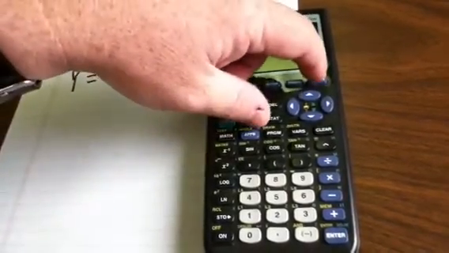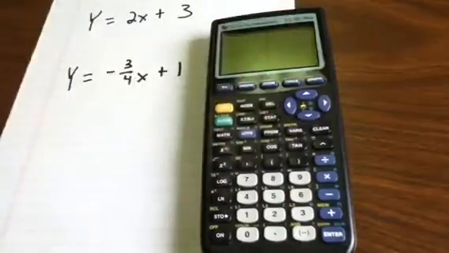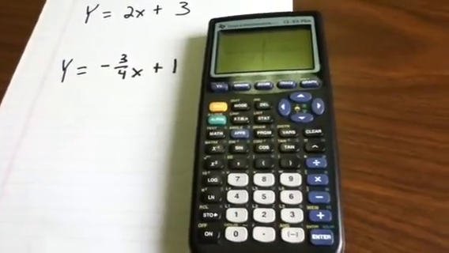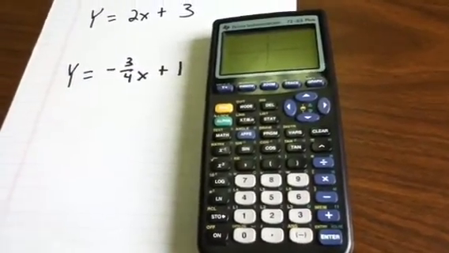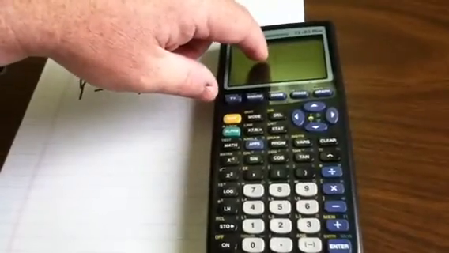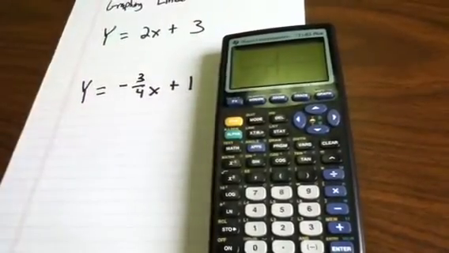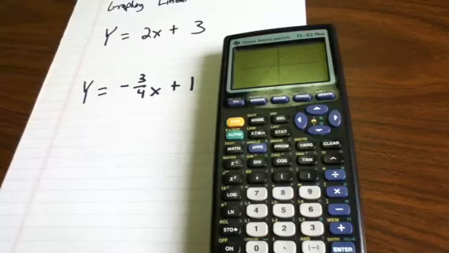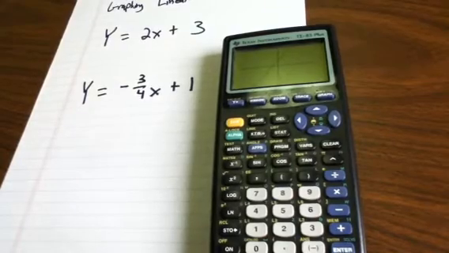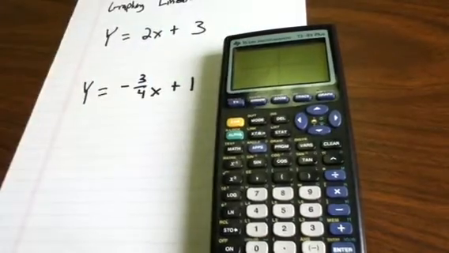Let's go back and look at the graph. So I'm going to re-hit the graph button, and that graph comes back up. Notice it shows you the x and the y-intercept, which later on I'm going to show you how you can find with the calculator where it crosses the axis. But this is the graph of the equation 2x plus 3.